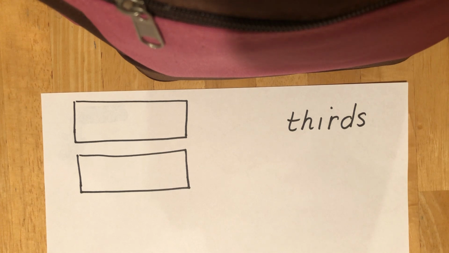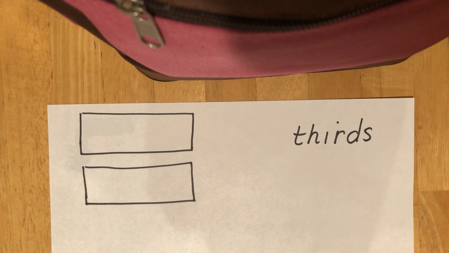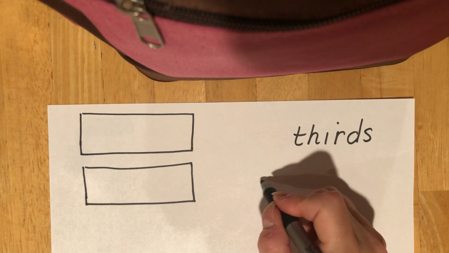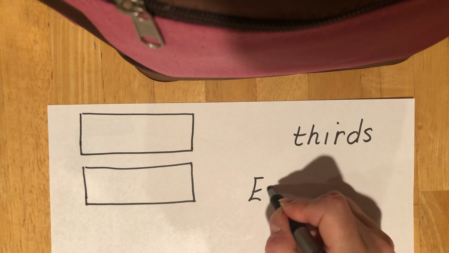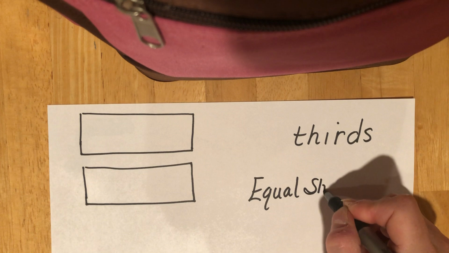Yesterday you talked about halves, and you found some halves, and you maybe made some halves. Today we are going to be talking about thirds, and then finally fourths. And we remember that the important part with fractions is the word equal shares.